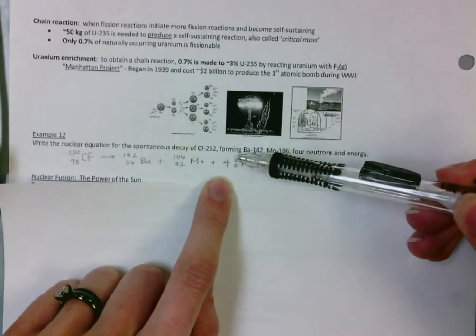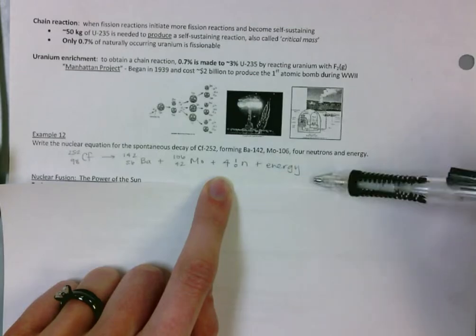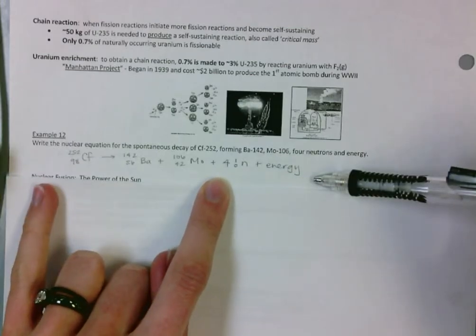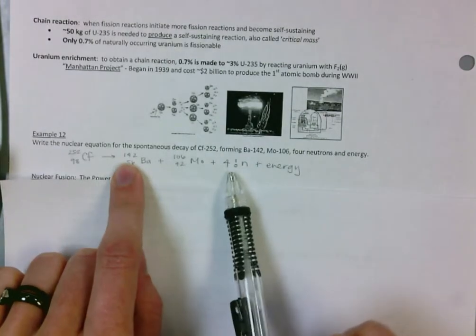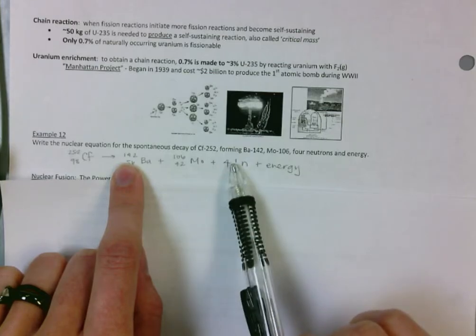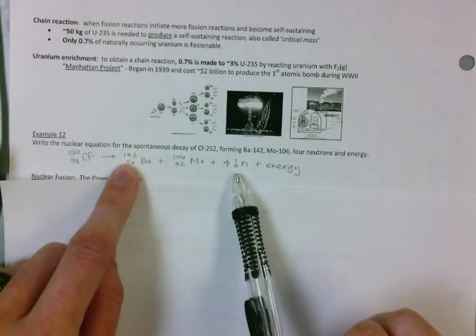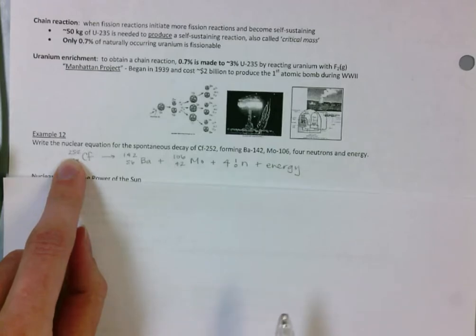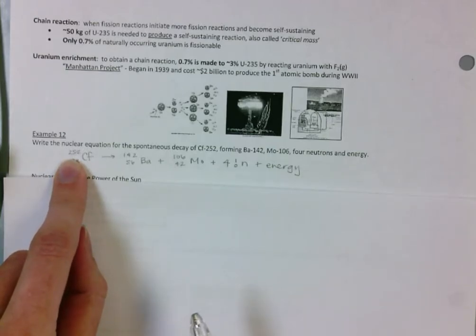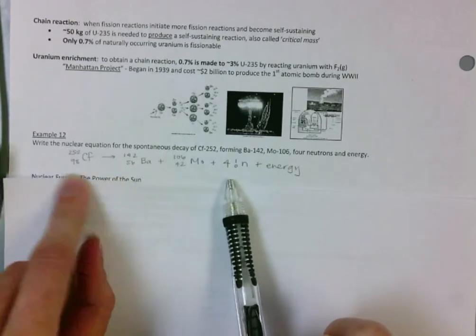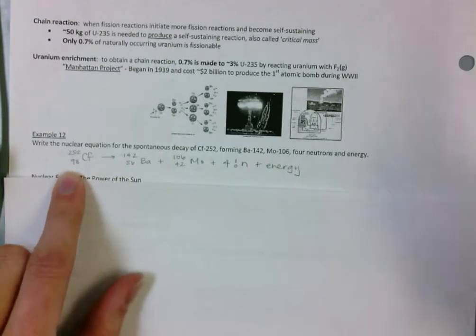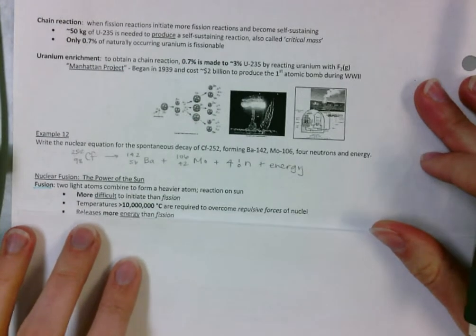Neutrons have a mass number of 1, and then we're producing energy. So if my math is correct, this 142, 106, and 4, so 1 times 4, mass number 4, should equal 252, I believe it does. And then 56 plus 42 should give us 98. So that's how we're doing that nuclear equation.